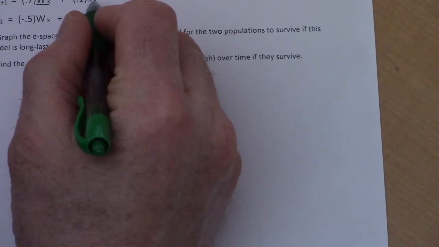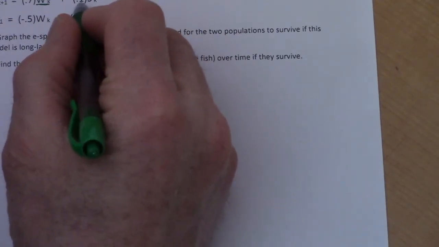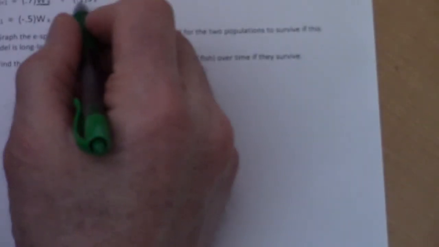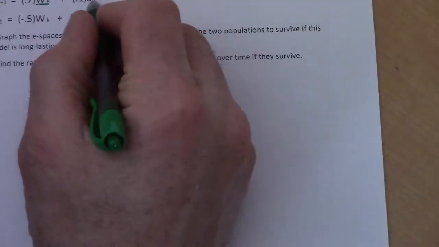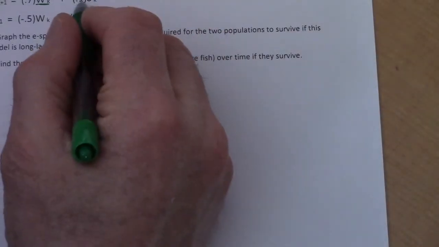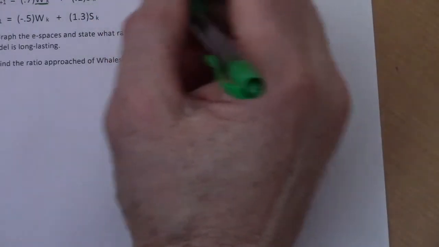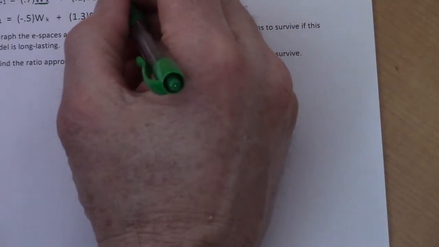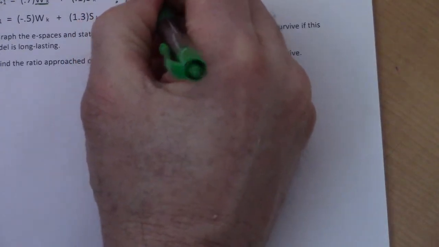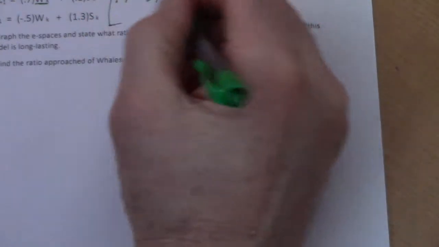But if there is shore fish, it will add to the whale population by 10% of the number of shore fish, or 10% for every 1,000 shore fish. And so that gives us this matrix, 0.7 and 0.1 for the whales and shore fish on the whale row.